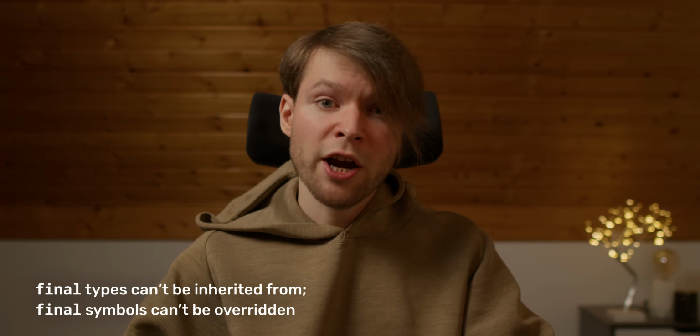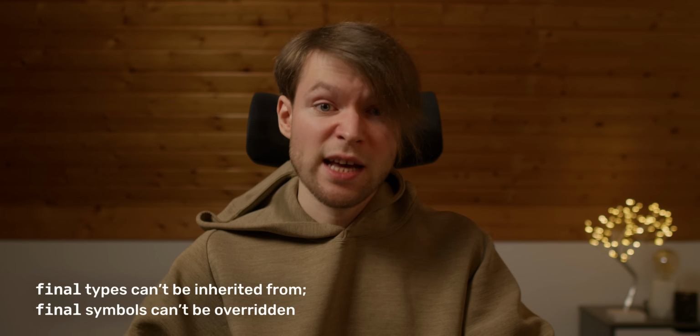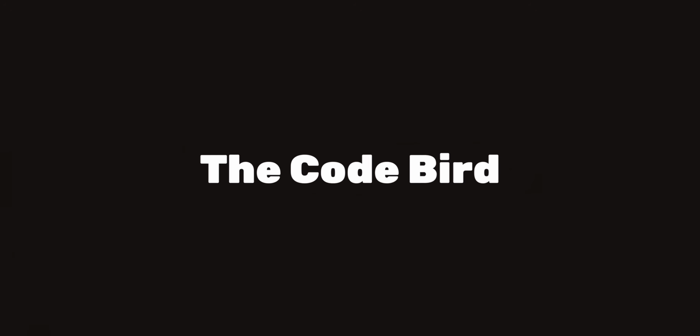But maybe you know that marking a class as final has one more consequence. You won't be able to inherit from it or override its symbols in a subclass. In other words, this keyword will disable the inheritance mechanism and the polymorphism it provides. Why? Because inheritance-based polymorphism requires a more advanced form of method dispatch.